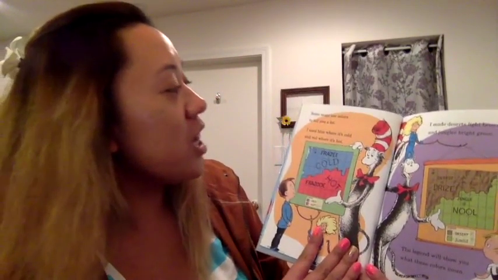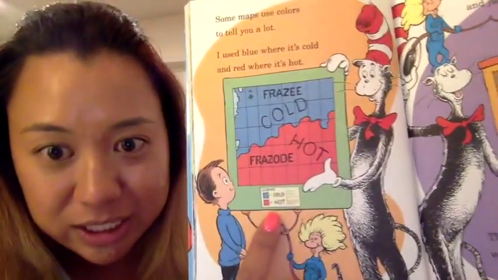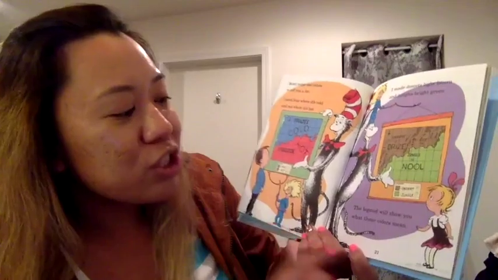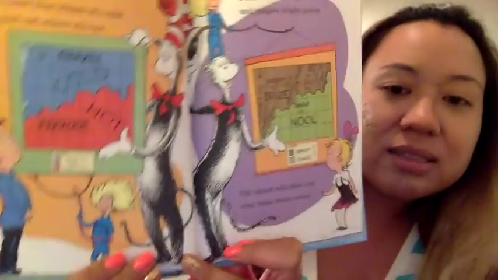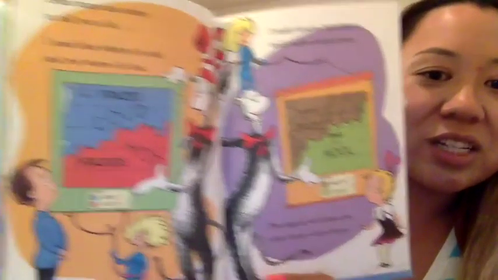Some maps use colors to tell you a lot. I used blue where it's cold and red where it's hot. He even has it on his legend. Look at that. I made deserts light brown and jungles bright green. The legend will show you what these colors mean. So we've got legends and lots of different colors, cold and hot, right?